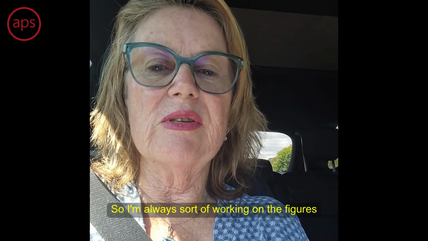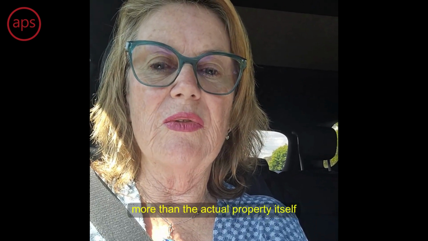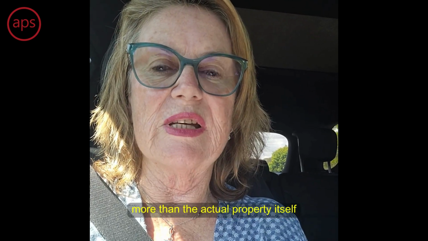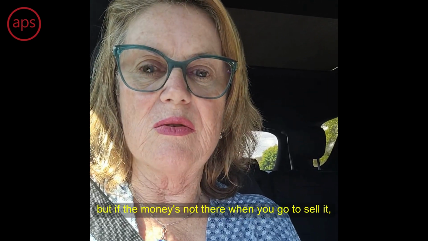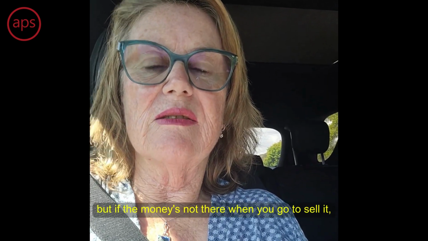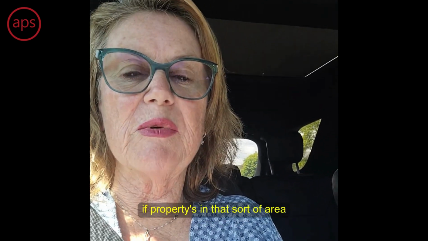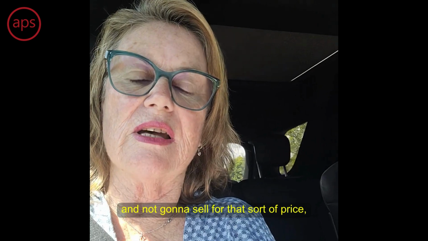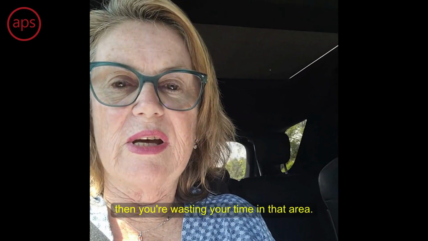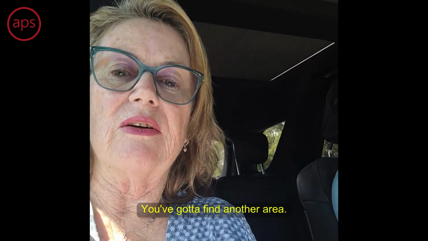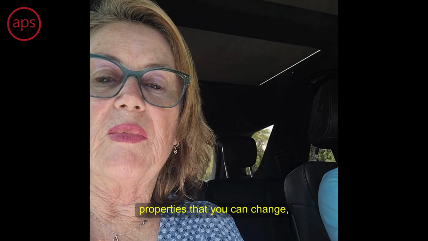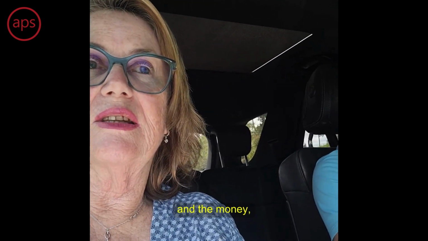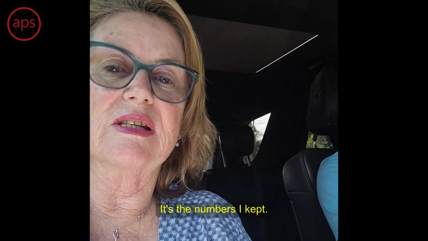So I'm always working on the figures more than the actual property itself, because you can change a property quite well. But if the money's not there when you go to sell it, if properties in that sort of area are not going to sell for that sort of price, then you're wasting your time in that area. Go find another area. So it's a lot about areas, properties that you can change, and the money. It's a numbers game.